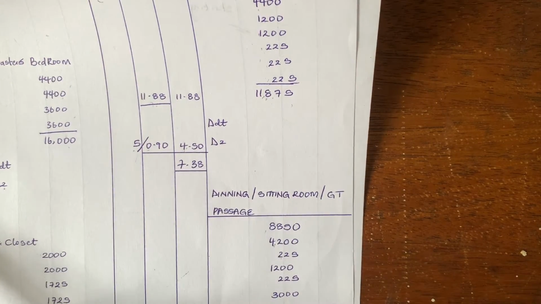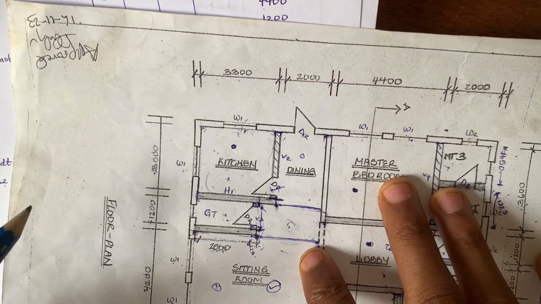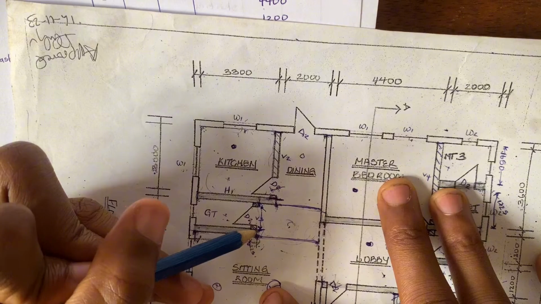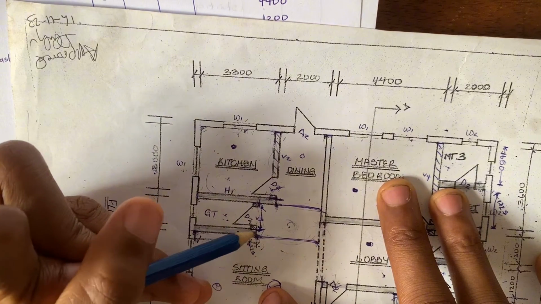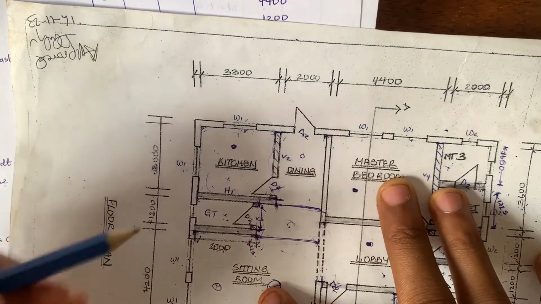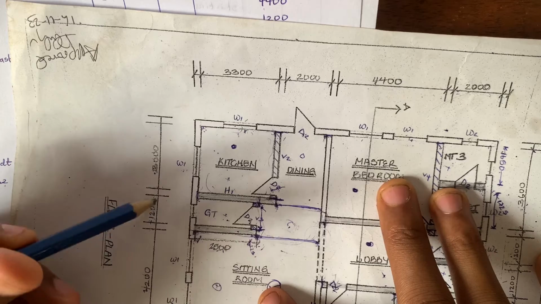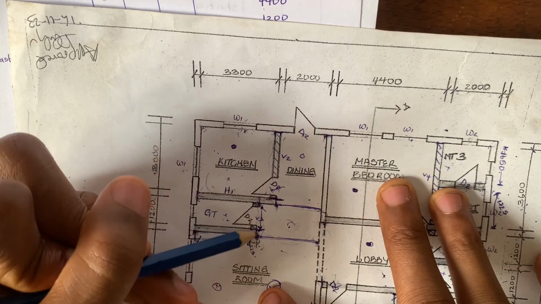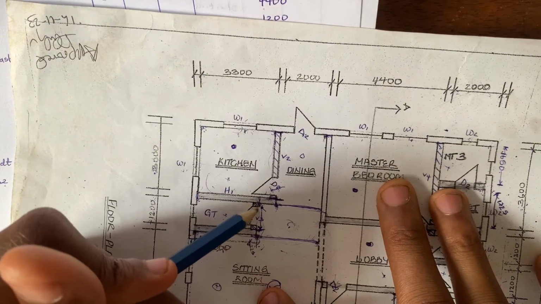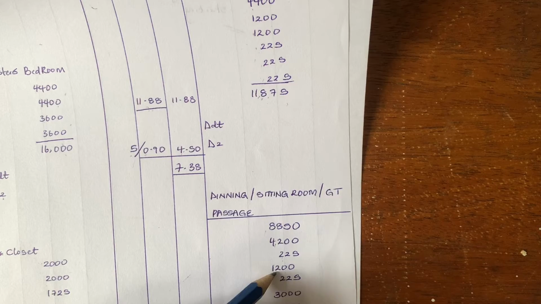This 225 is from this thickness here, from this 225, this thickness here, and then 1,200 is for this side. That's from here to here. This will give me the total of this length here. So 225, 1,200.